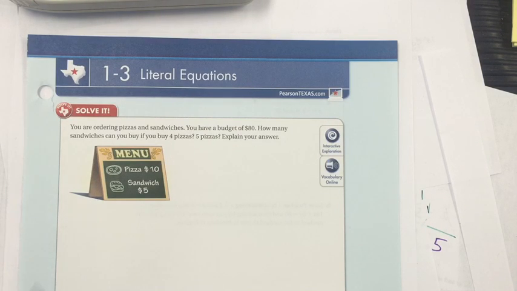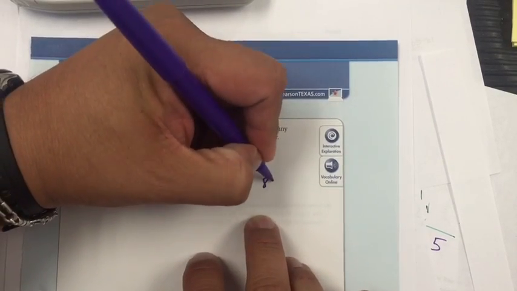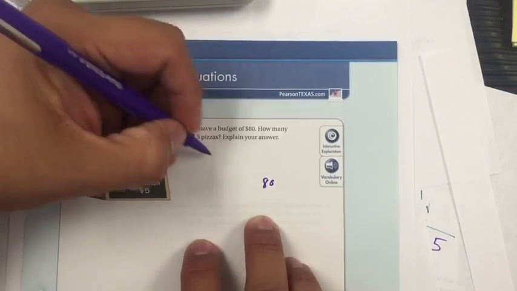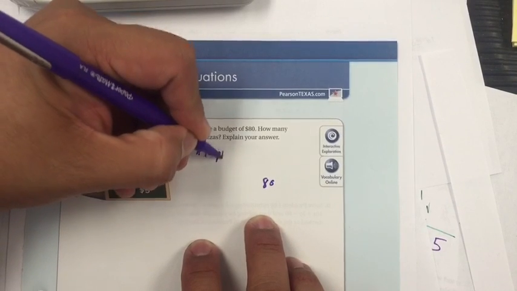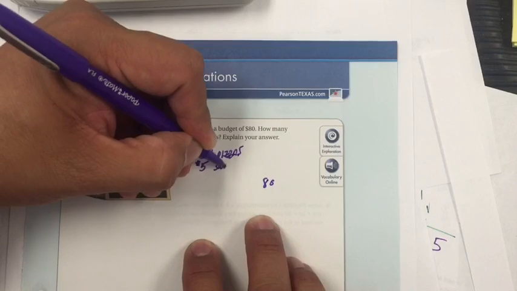Okay, so if they buy 5 pizzas, how many sandwiches can you get? 6. And now we're going to show you the algebra that you're doing in your head. She almost talked you through the whole solving the equation process. Okay, so here's what we know. Well, they've got $80 to spend. And they're going to spend that on pizzas that cost $10. And sandwiches that cost $5.